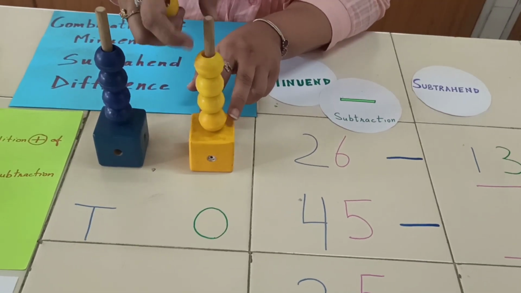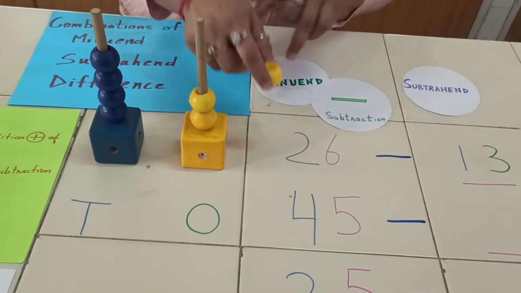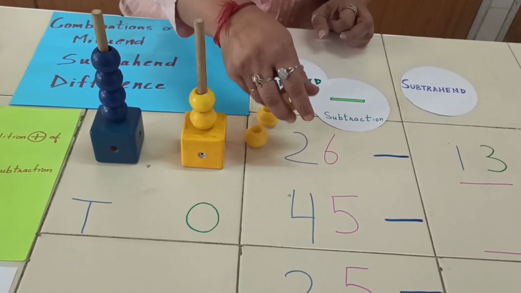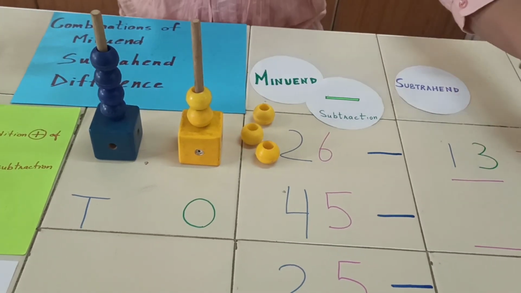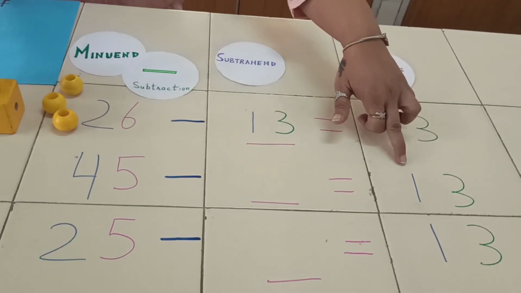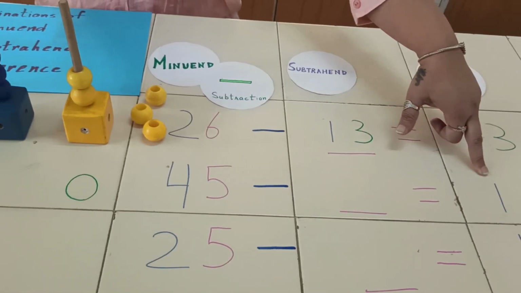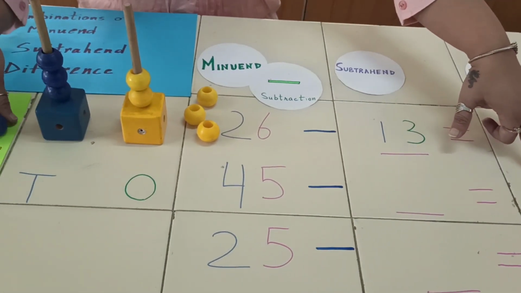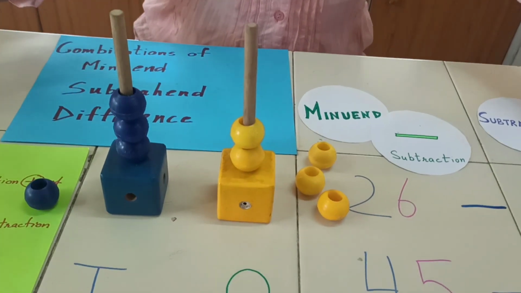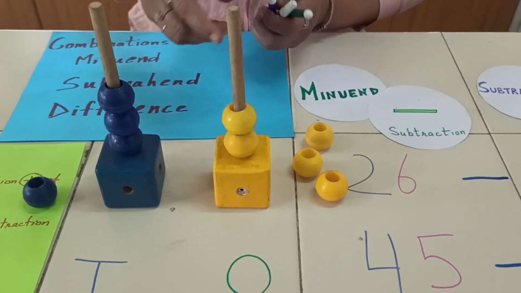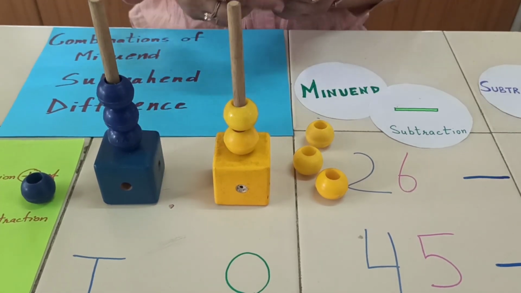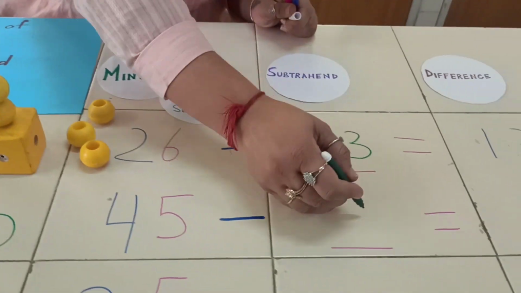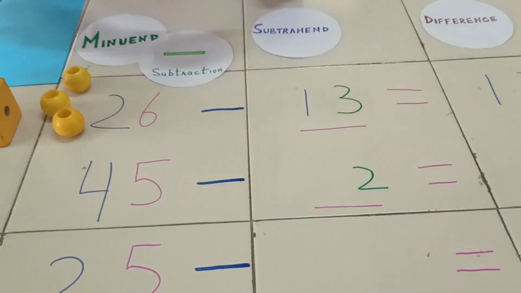Let's do 1, 2 and 3. I've kept 1, 2 and 3. From tens place I need to remove 1. So I'm going to remove 1. Now I'm going to count how many beads are left. In ones place first, 1 and 2. So my answer of ones place is 2.